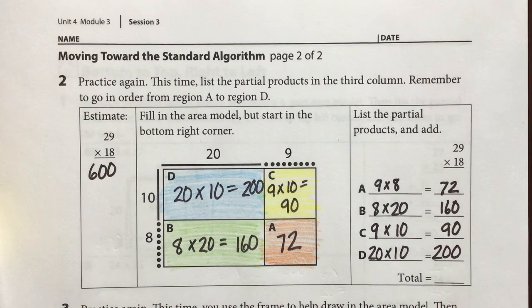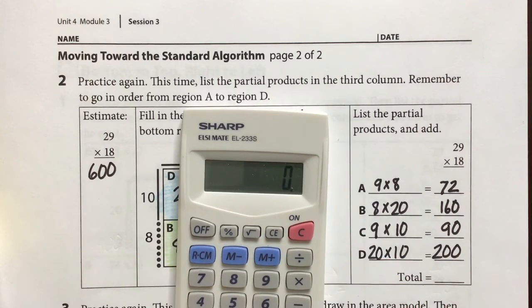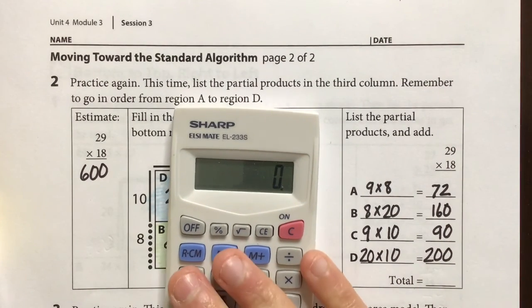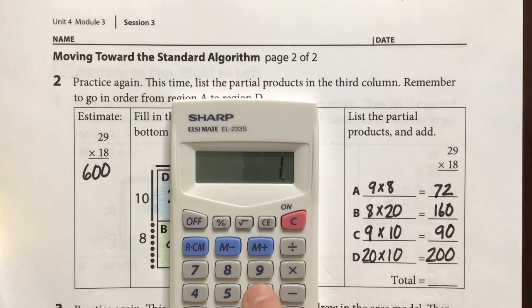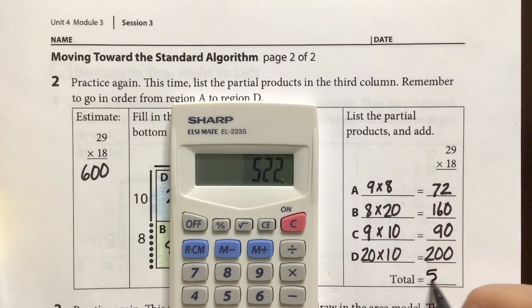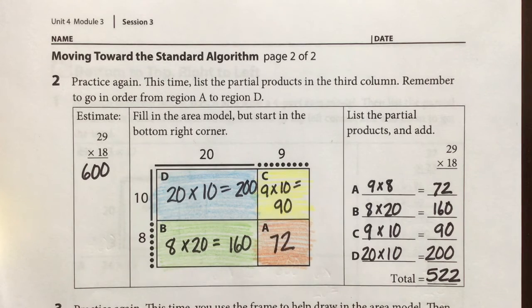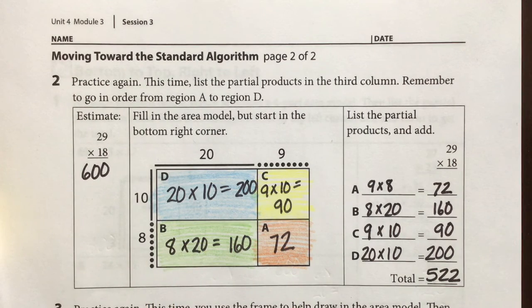So now I can use my calculator or I can use my whiteboard, and I'm going to figure out the total. I'm going to add the partial products together. So I'm going to start with 72 plus 160 plus 90 plus 200, 522. Now I can look back at my estimate, and my estimate was around 600. 522 and 600, it's around the same ballpark.